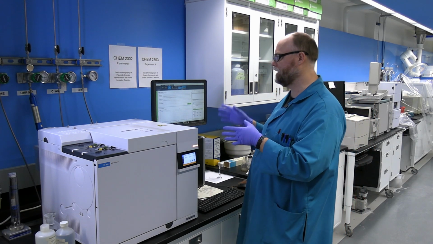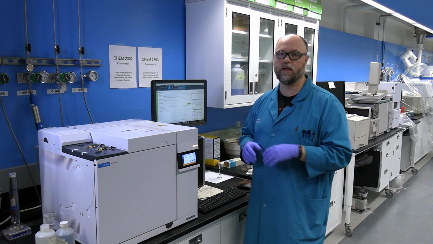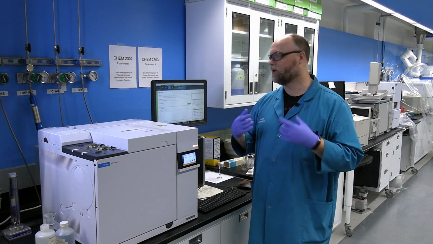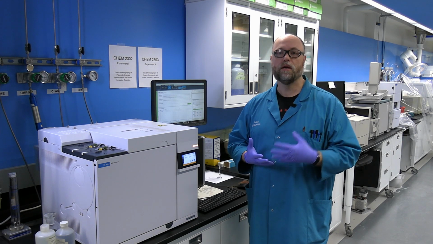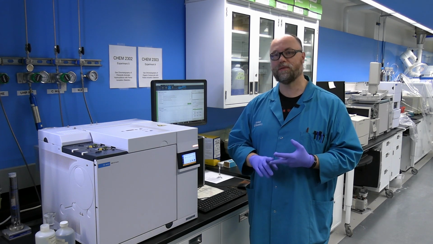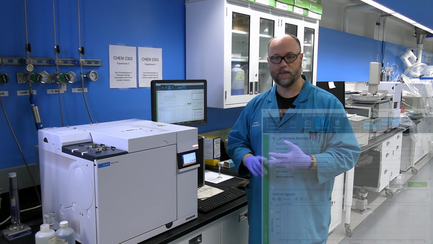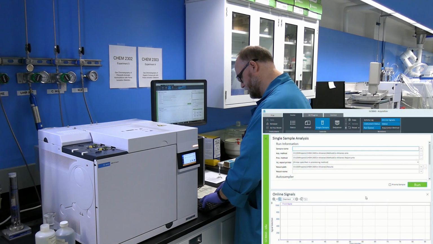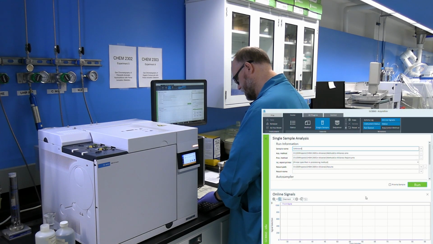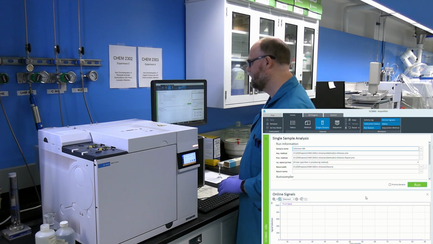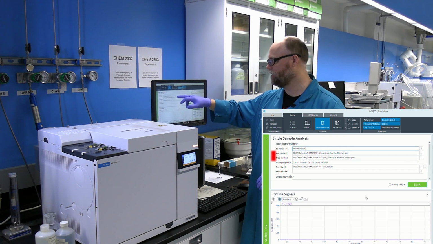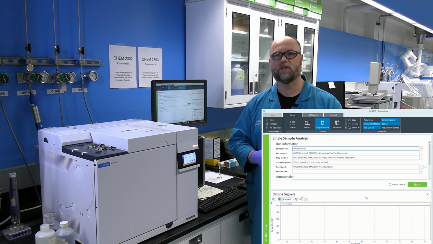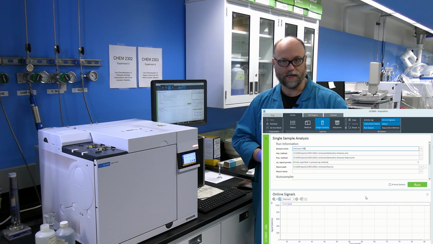On the single sample screen of the instrument software, you're going to want to make sure that under the sample name you enter a name that identifies you and what particular sample it is that you're running. So I'm just going to enter in information for the sample that I am running. Make sure that the acquisition method and the process method are correct for the experiment that you're running.